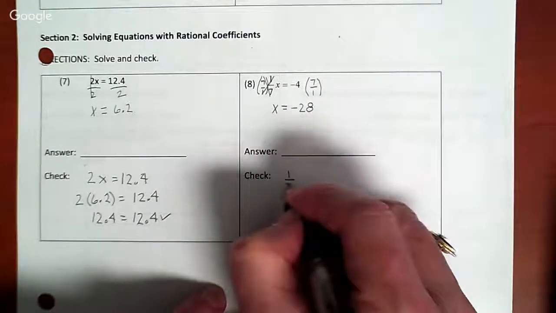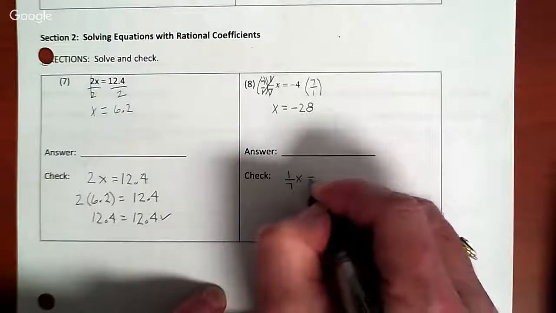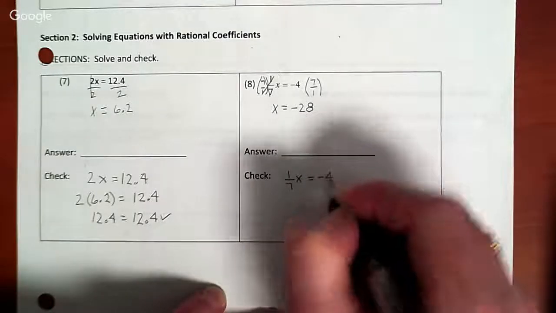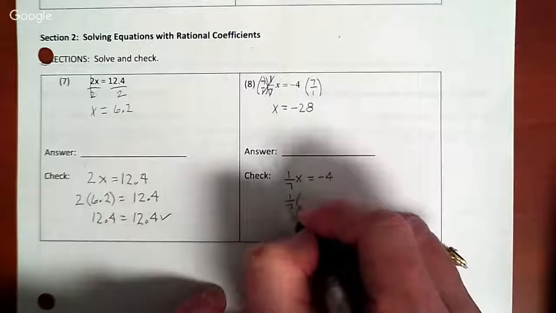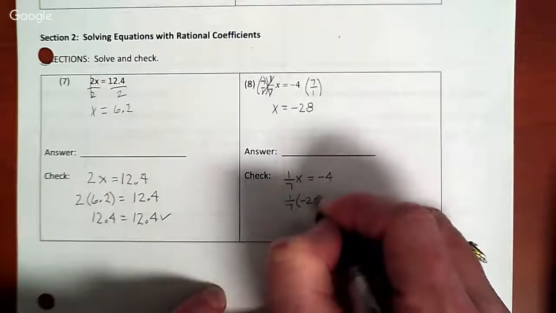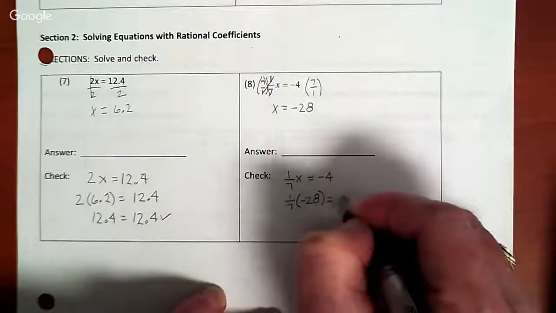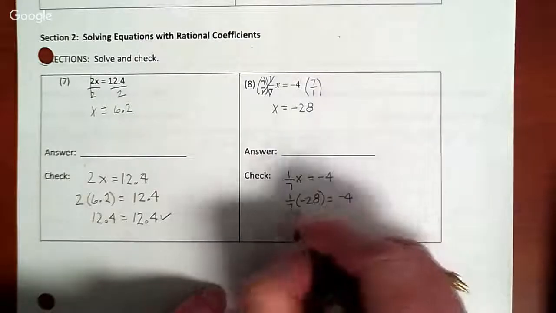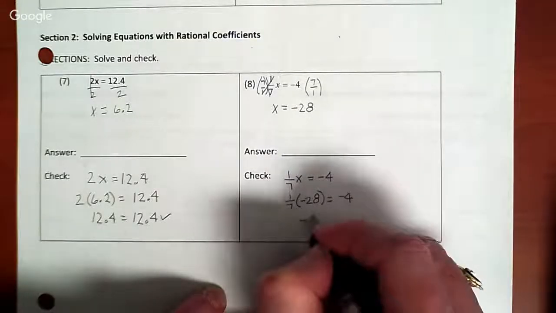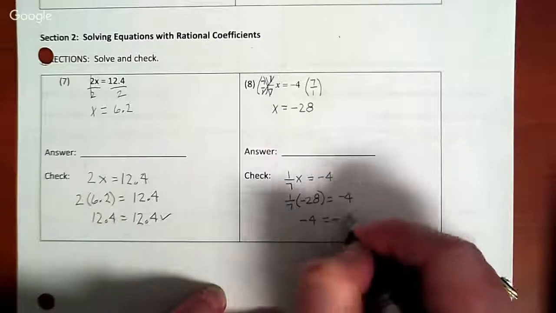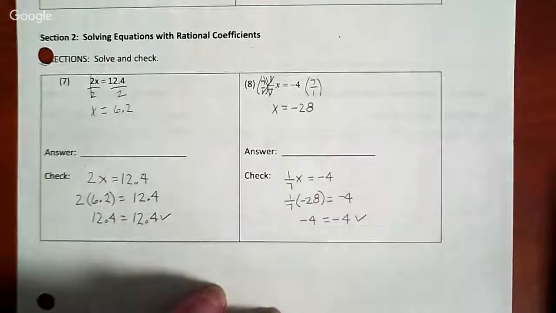So now I have 1/7 x equals negative 4. So 1/7 times negative 28 equals negative 4. And again, in your calculators, you would get negative 4 equals negative 4. And that checks out.